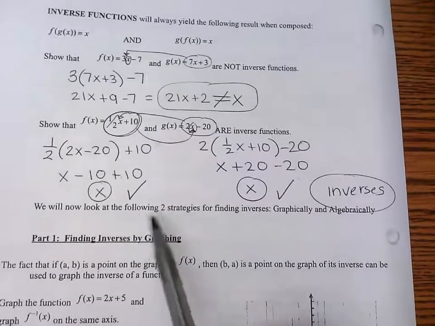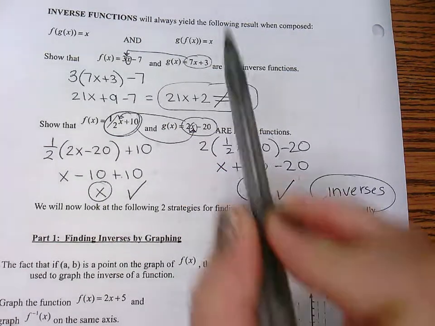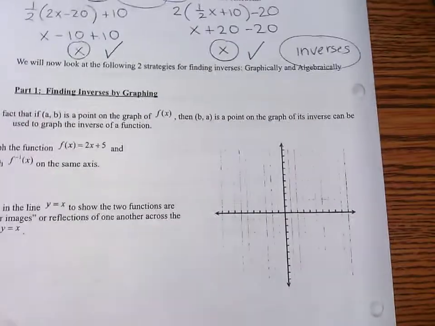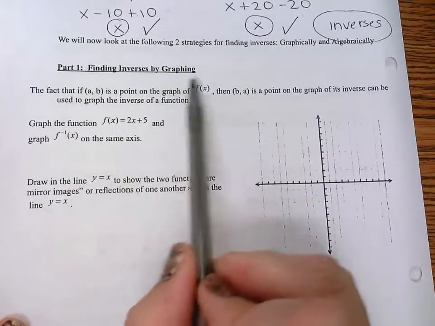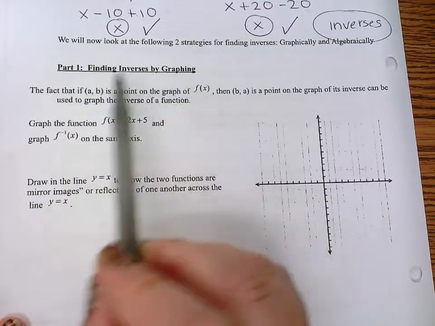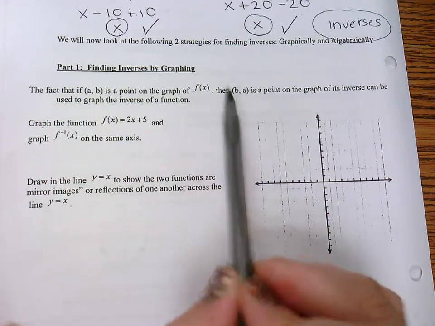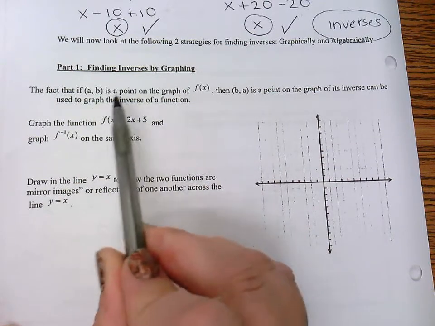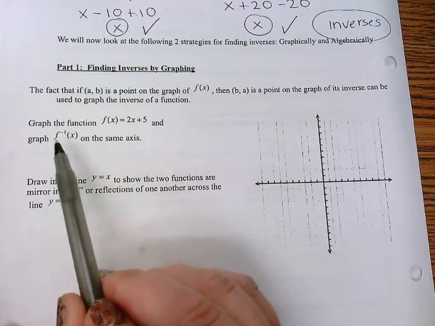So now we're going to look at two strategies on how to find inverses. So we've talked about what's the difference between a function and a one-to-one function, how to test if they're already inverses of each other. What if I just have a function and I want to find its inverse? So our first strategy is by graphing. If (a, b) is on the first graph, then (b, a) is going to be on the inverse function. So the graph that they're giving me is 2x plus 5. We're going to see if we can figure out the inverse function.